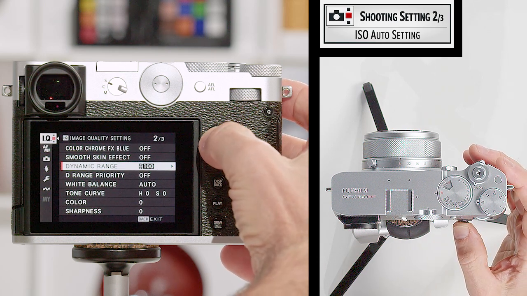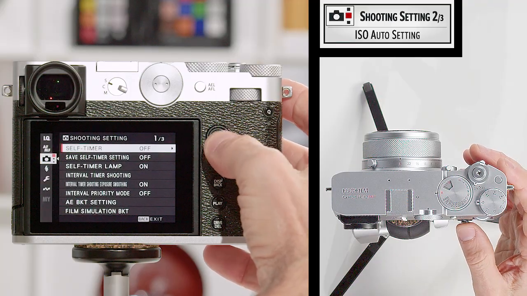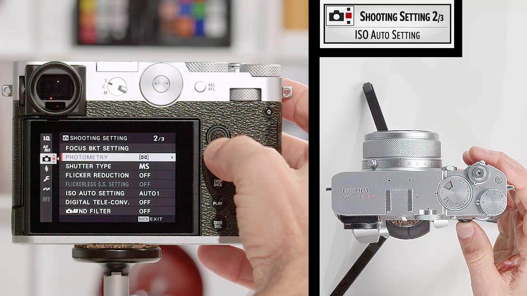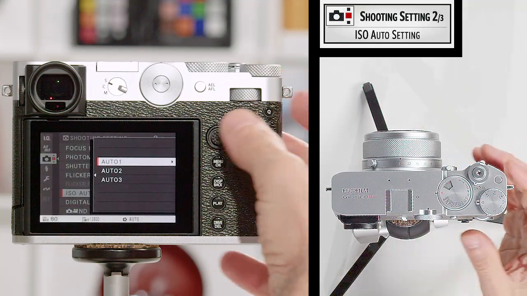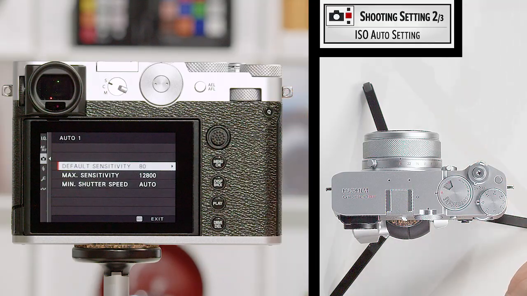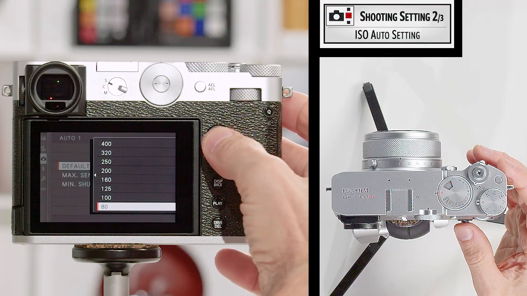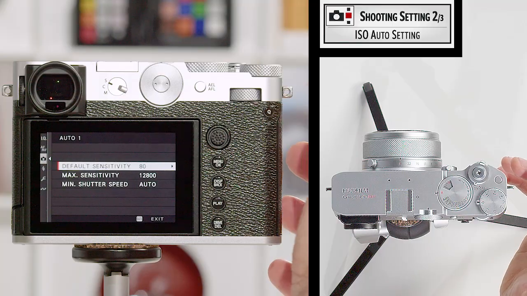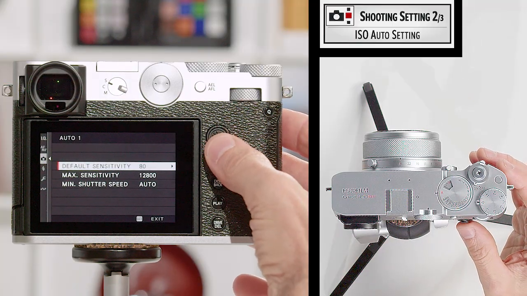And so on the camera icon, which is the shooting settings, we're going to come down to page 2 and ISO auto setting. So what we have here is 3 different options, and we can go into one of these options in here, and we can set the default sensitivity, and that's going to be the sensitivity that the camera tries to be at. And that's the ideal one that you want to be at. Most people are going to probably set this up to 80.